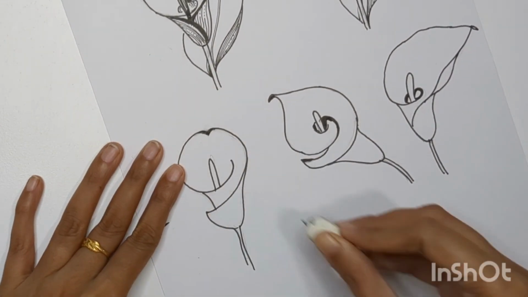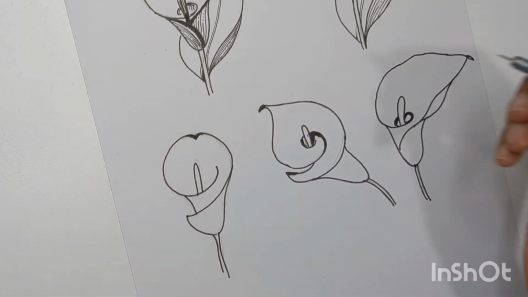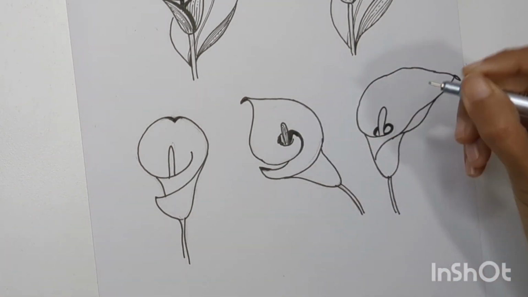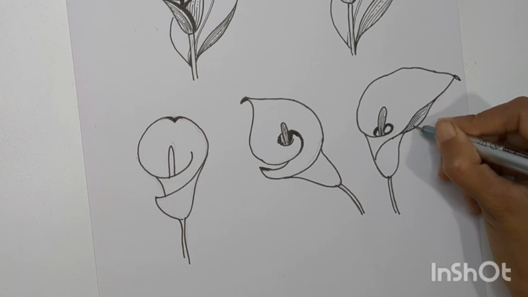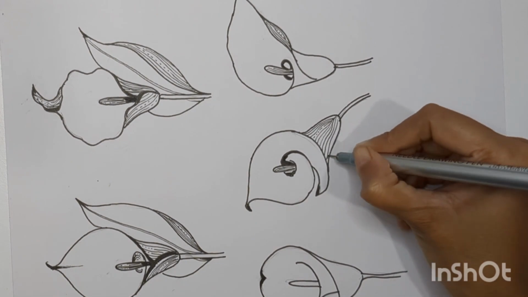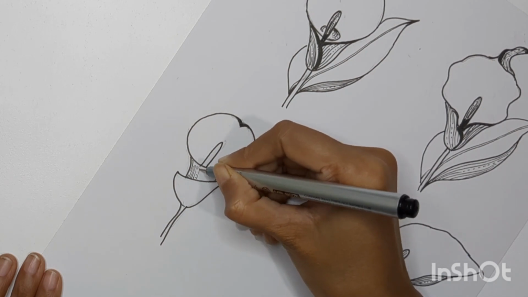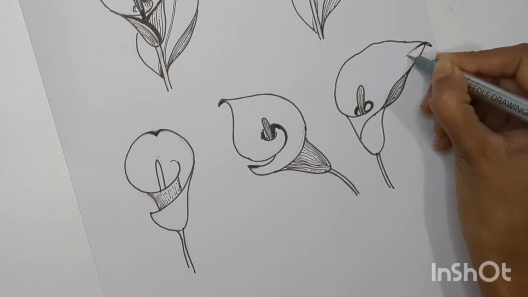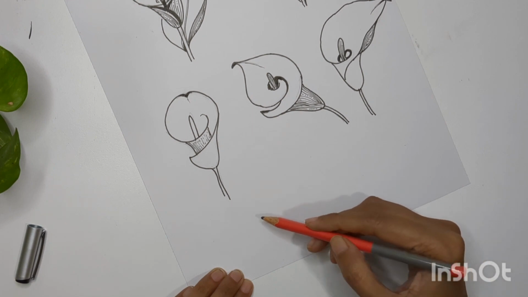Now let's do little bit of shading in these three flowers, in the stamen area, in the base area, in the folded area of the petals. I have created multiple videos around perspective of the flowers, like anemone flower, cherry blossom flower, and many other flowers. So you can refer to those videos if you want to learn all this perspective of different flowers. And I will also add a link into the description section, so if you want you can refer to those. Now let's create two more.